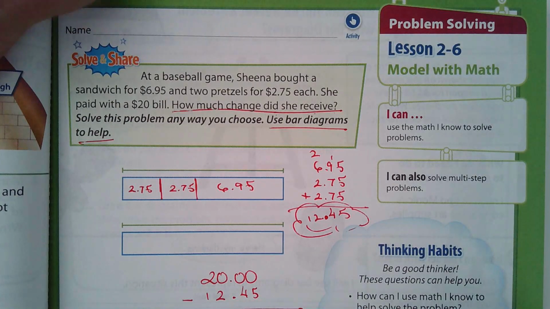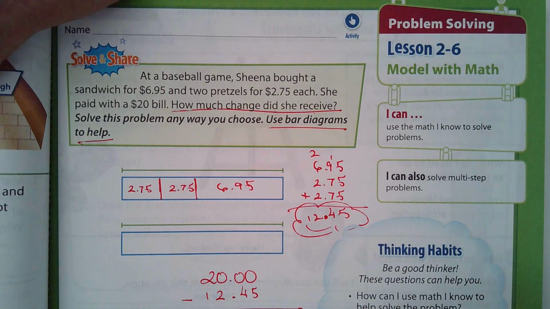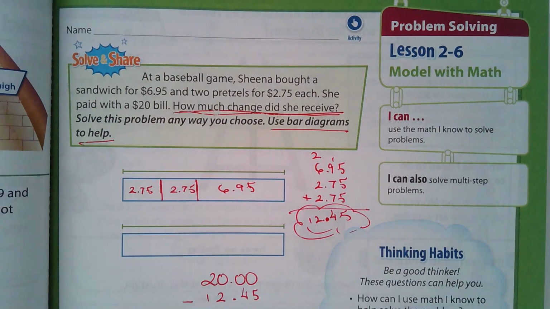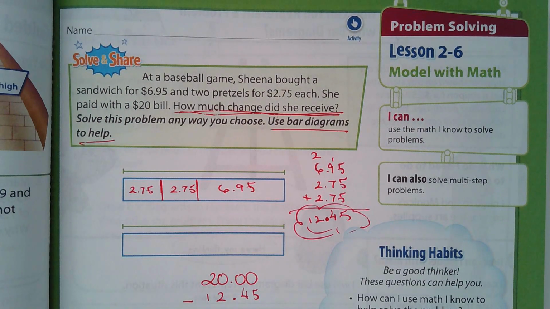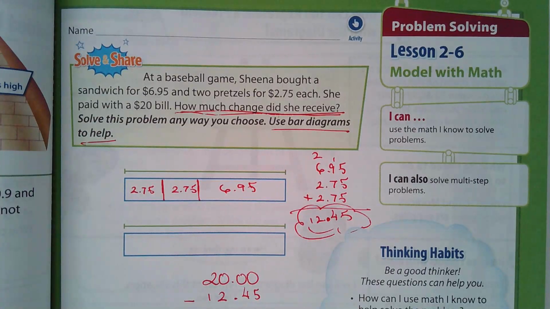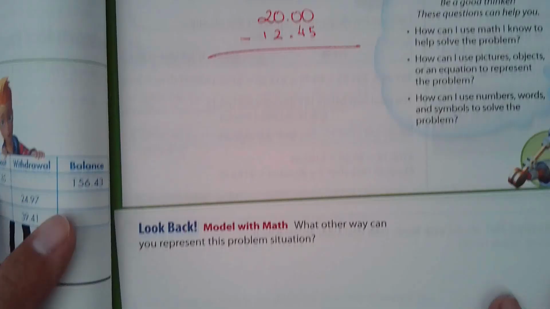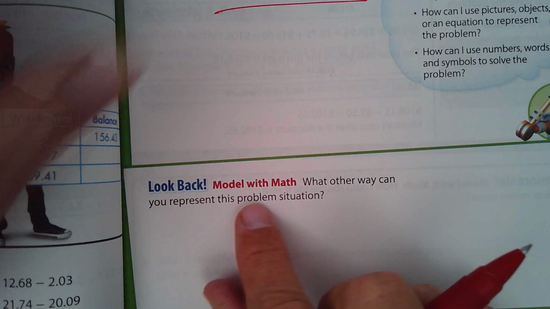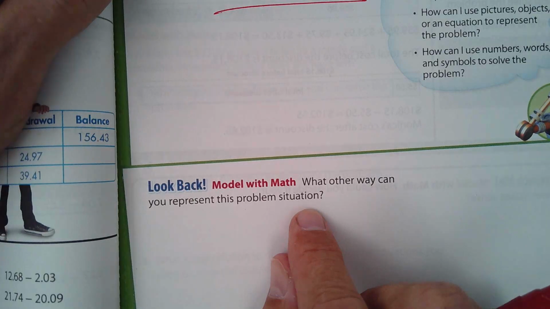And then whatever that answer is, answers this question. How much change did she receive? Because she spent $12.45, whatever's left over, that's how much change she would get back. And I'll let you guys figure that one out on your own. Moving down, it says, what other way can you represent this problem situation?